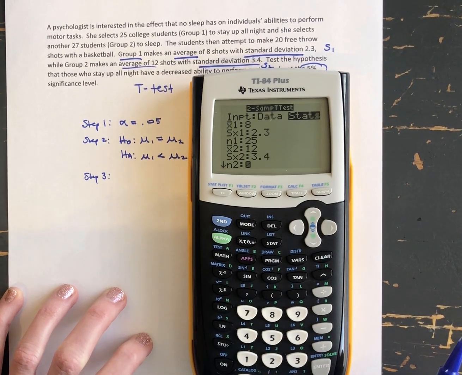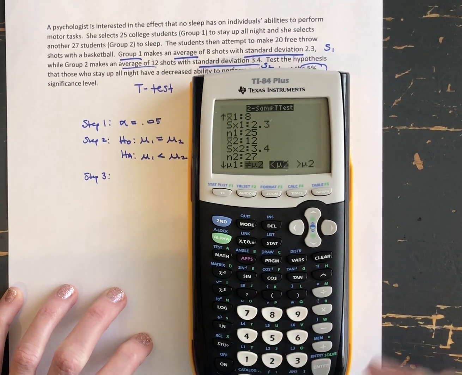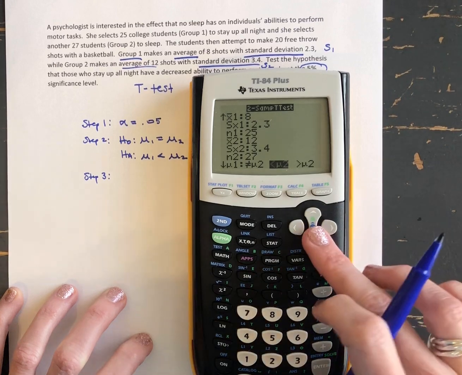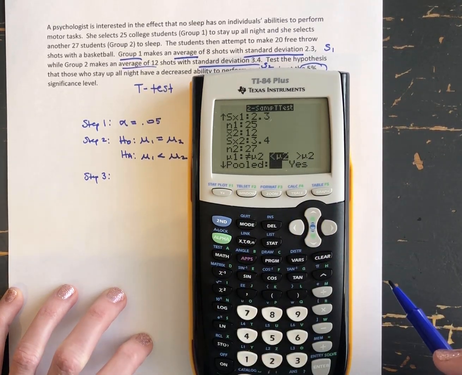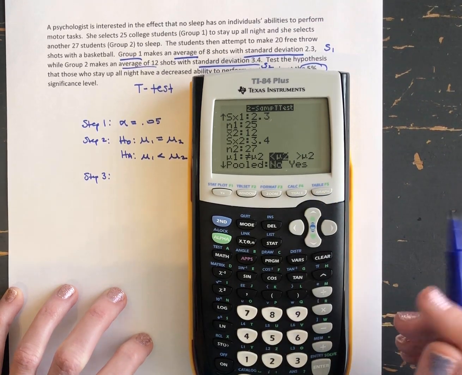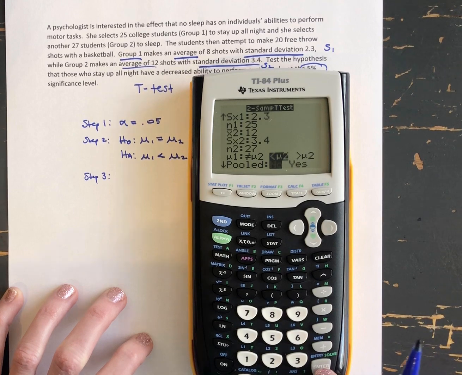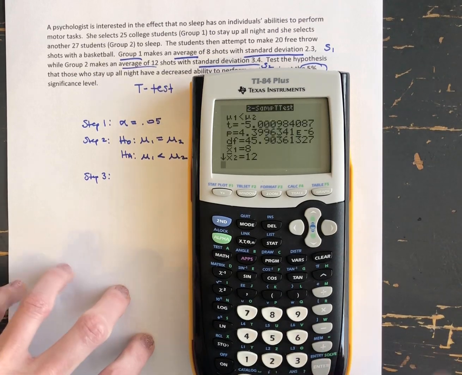And N2, our sample size for group 2, was 27 students. We are choosing a left-tailed test, so mu1 is less than mu2. When it asks you pool or not, that's referring to whether or not we're pooling those sample standard deviations. We're going to always select no for this class. So we've got no, and then we scroll down to calculate.